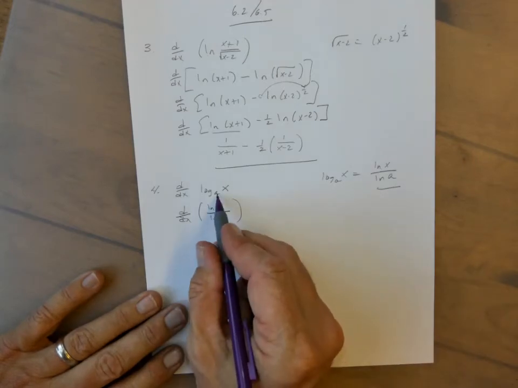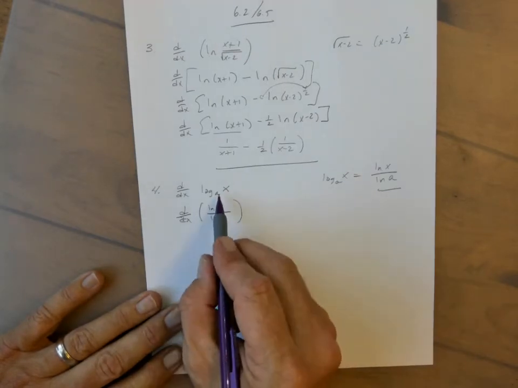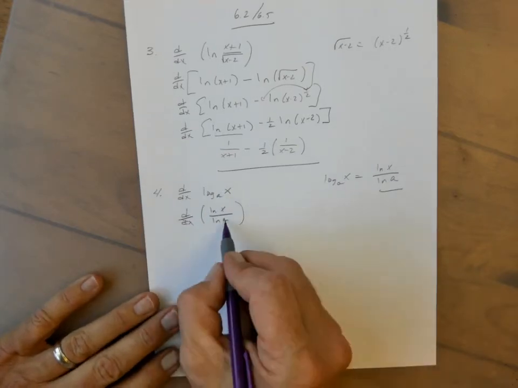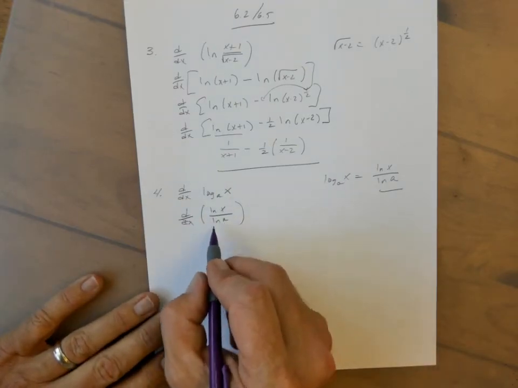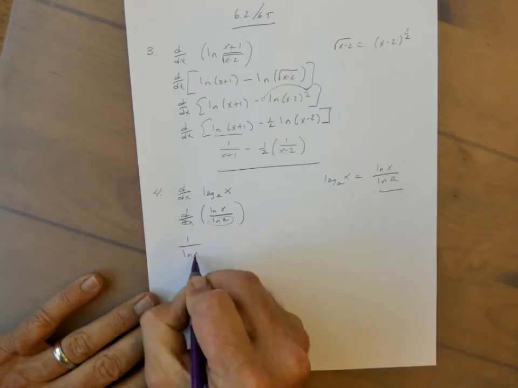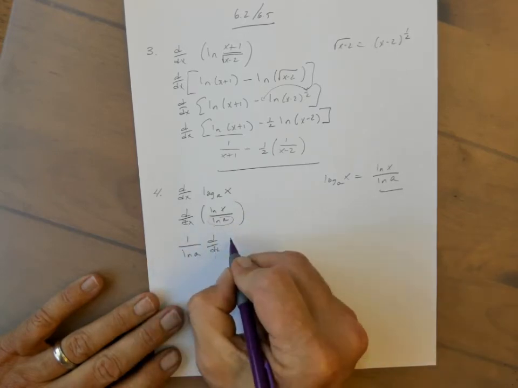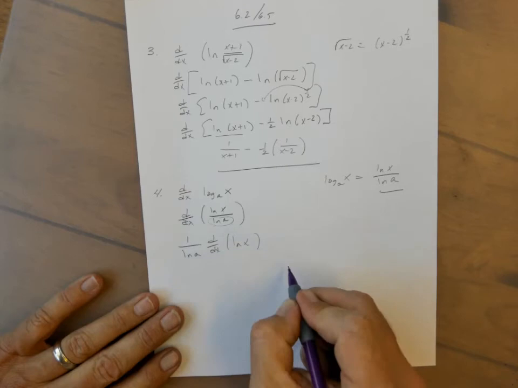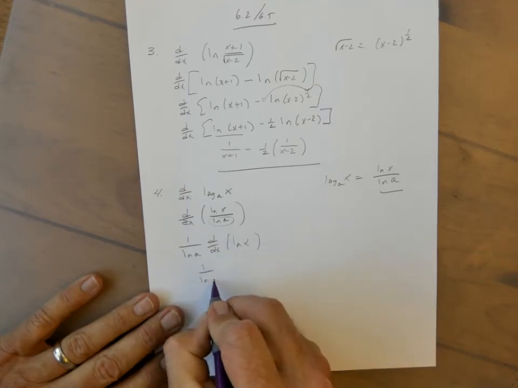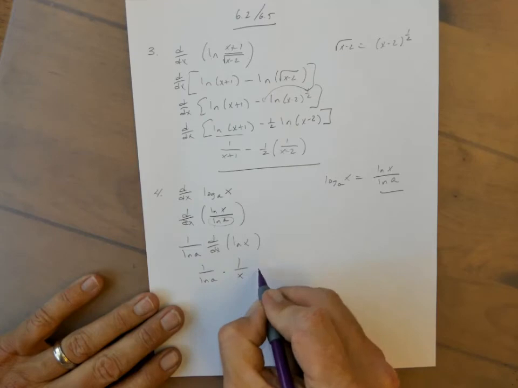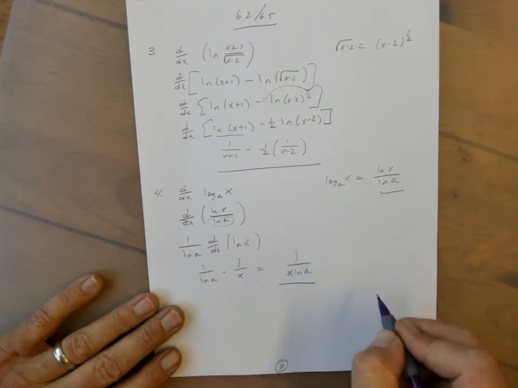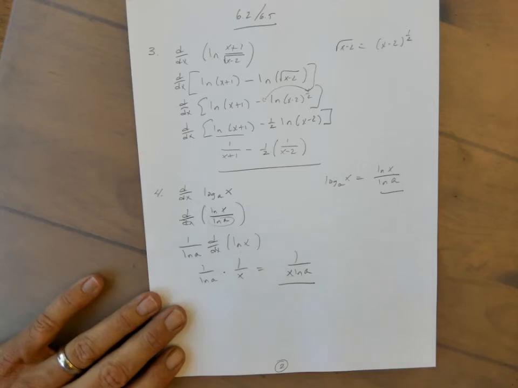Well, a is a real number. Specifically, it's a number greater than 0 and not equal to 1. So the natural log of that real number is also a real number. So this is really a scalar. So that means that we can pull that out in front of our derivative. So now we're back to the derivative of the natural log, which is 1 over x. And so combined, this would be 1 over x times the natural log of a. Okay, so how do we apply that?